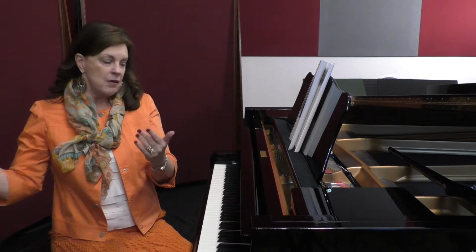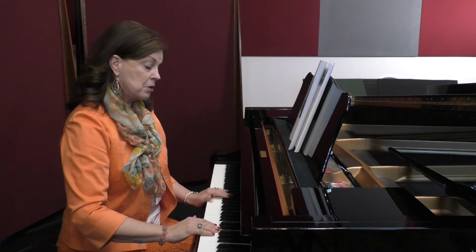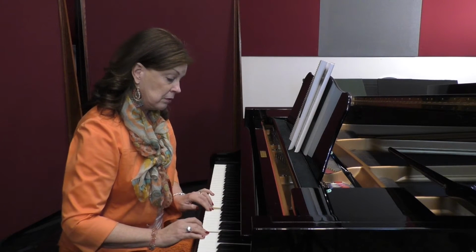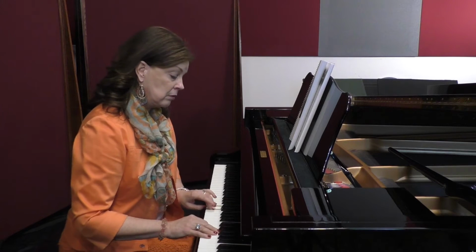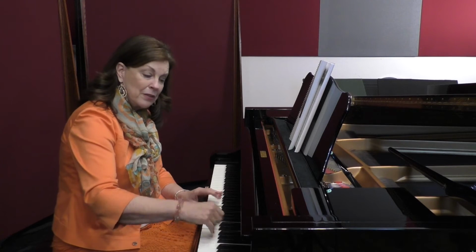Number 5, unless you are playing for some type of group singing, where you need a more strict tempo. If you're playing a solo, it is very dramatic to have some accelerando and then some retard. For instance, in It Is Well With My Soul, I start out, I speed up and then I slow back down. It's just very effective in putting more emotion in your music.